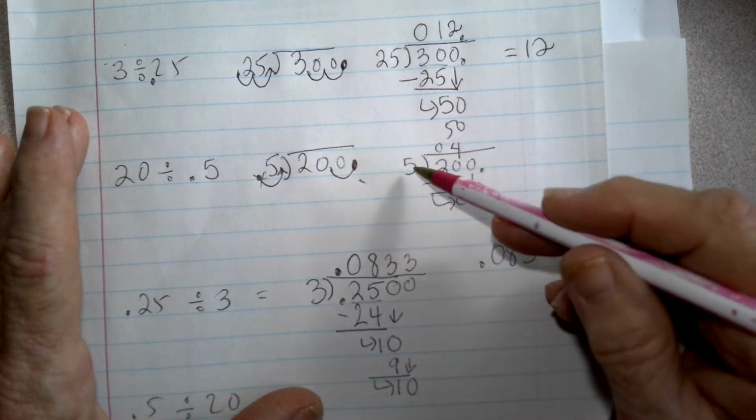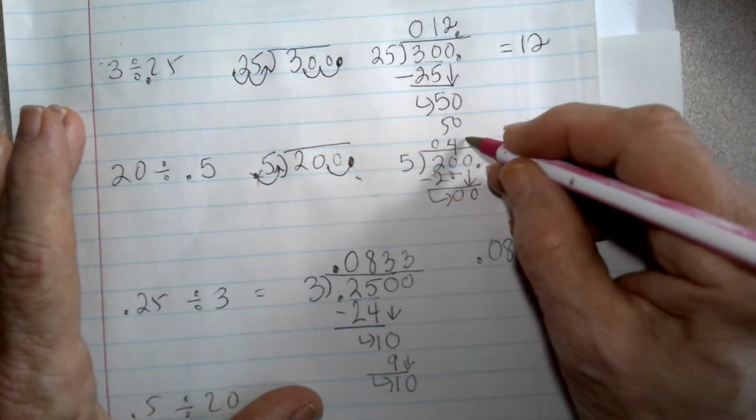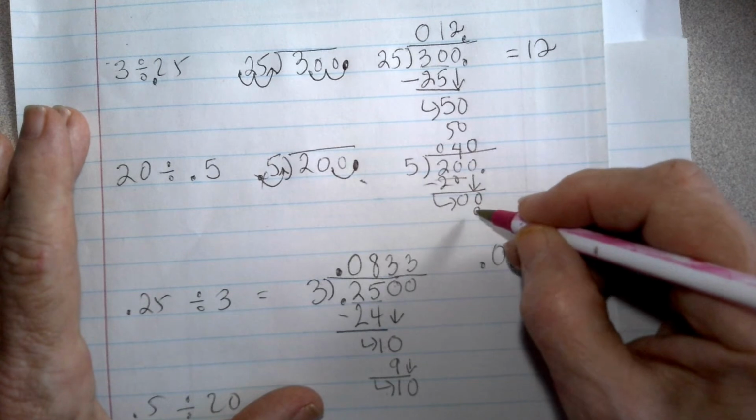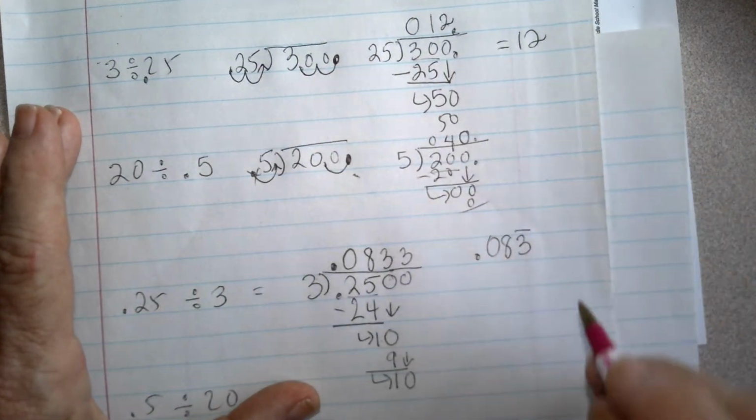Yeah, I didn't finish dividing. 5 into 0 goes 0 times. And 0 times that is 0, and I'm done. Okay, so now it comes out 0.